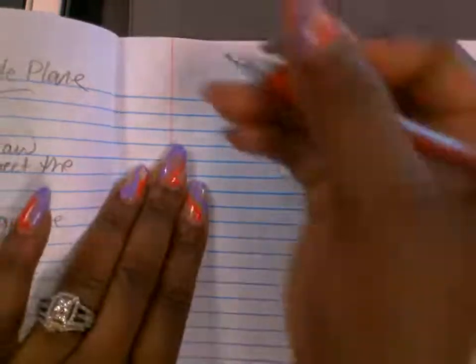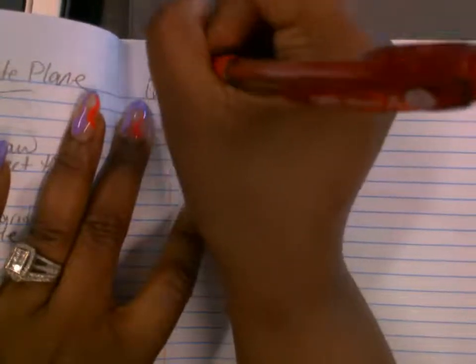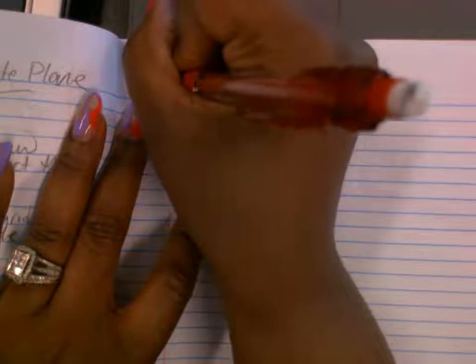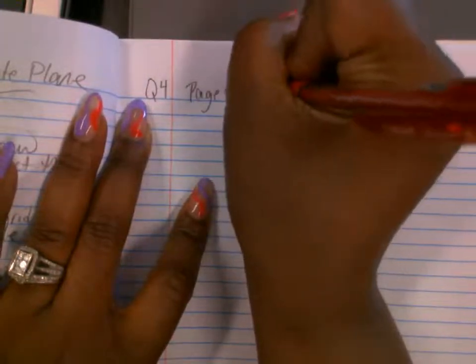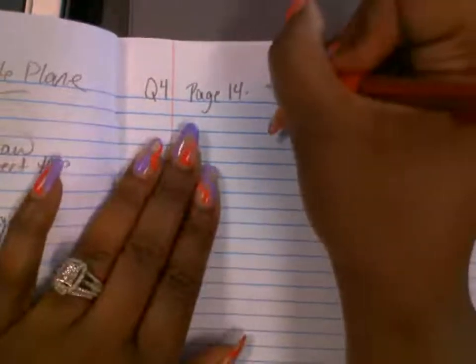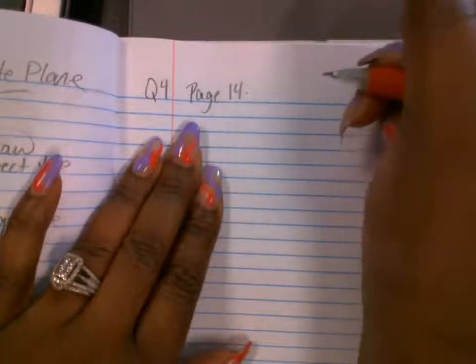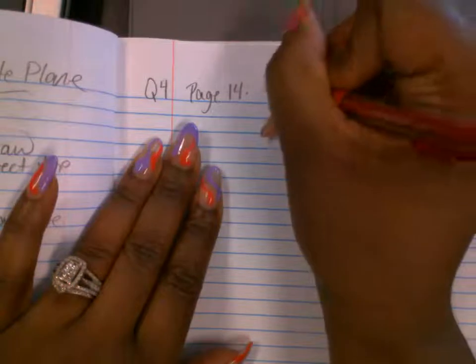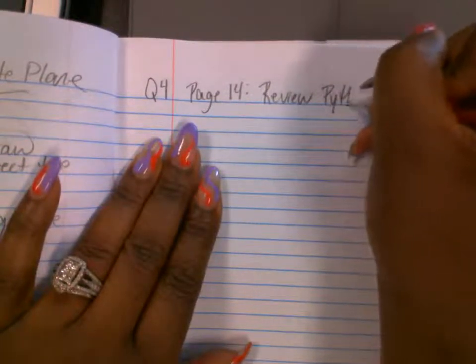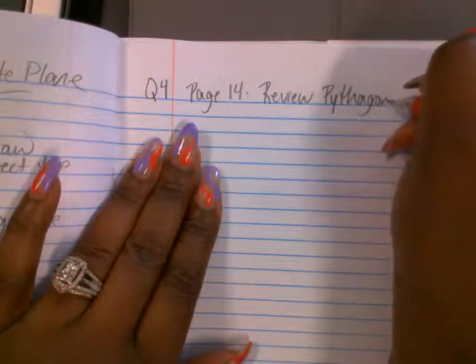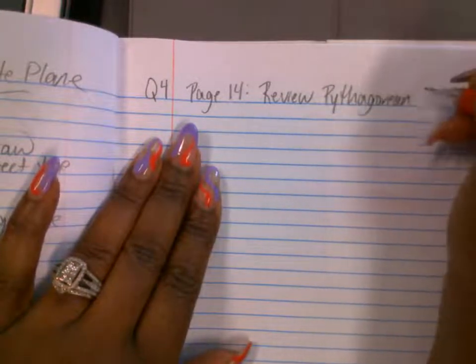So this is Q4, page 14. And we're going to review Pythagorean theorem first before we go to the word problem. So this is review Pythagorean theorem. And plus, this is what your quiz is on tomorrow, okay?